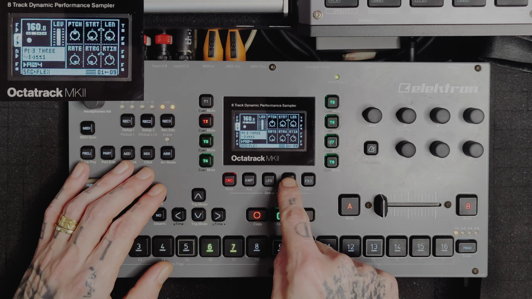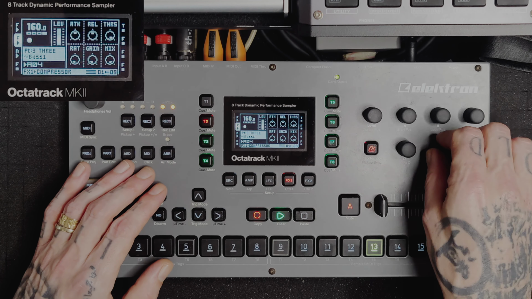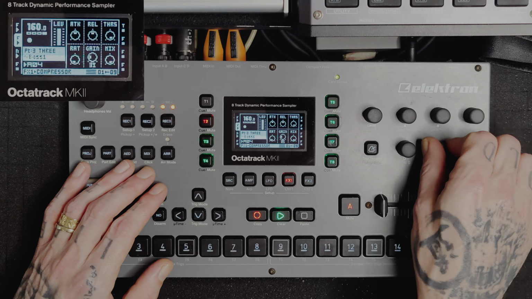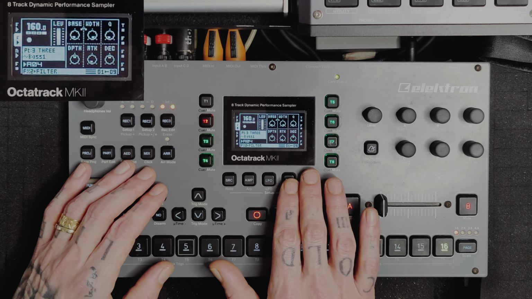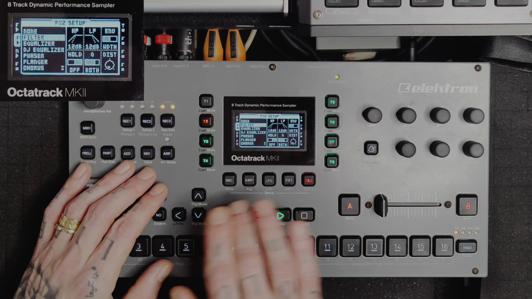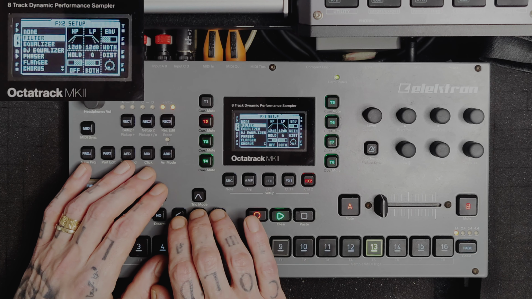And now let's do it again. Maybe we can inject some more gain with the compressor, and I want to use an equalizer here just to carve a little bit of the mid frequency.